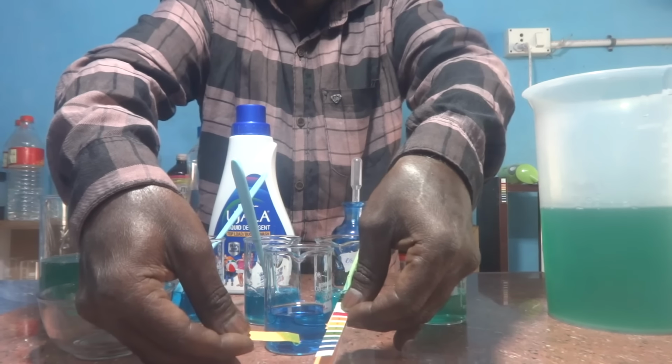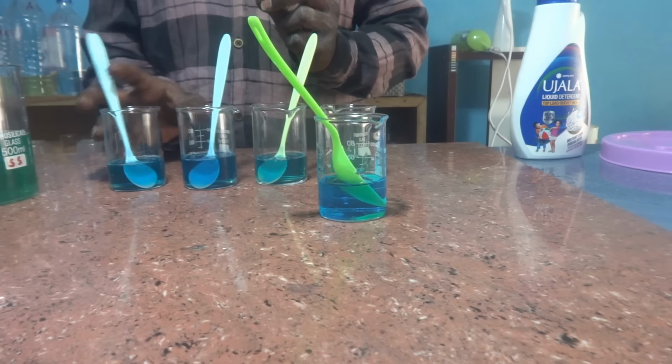Here one more thing we would like to discuss, the clarity and transparency. In the case of Ujala, it is 100% clear and transparent, more like a glassy look. In the case of our liquid detergent, it is lacking a little. Maybe we are getting transparency and clarity of 70% or 80% or even 90%, not 100%.